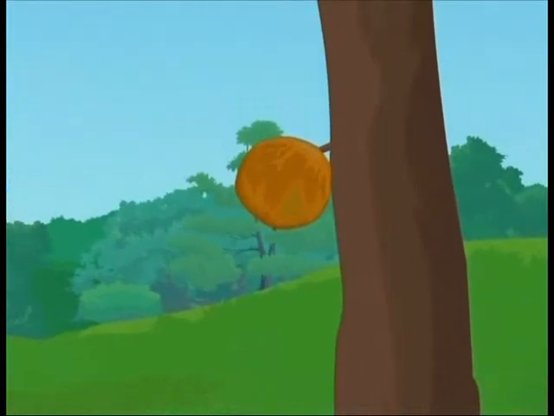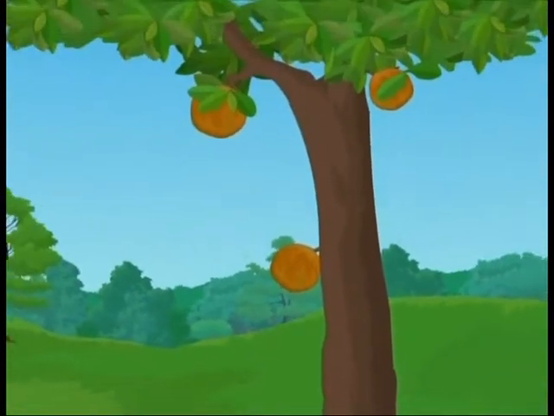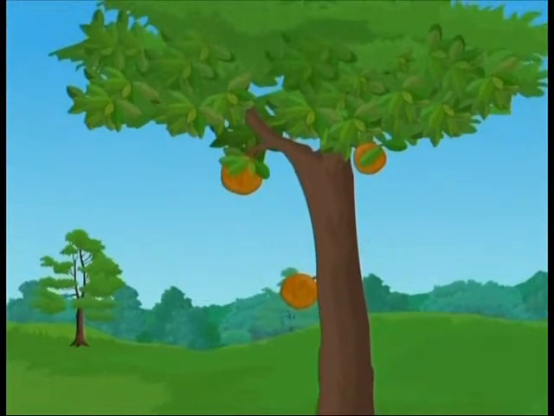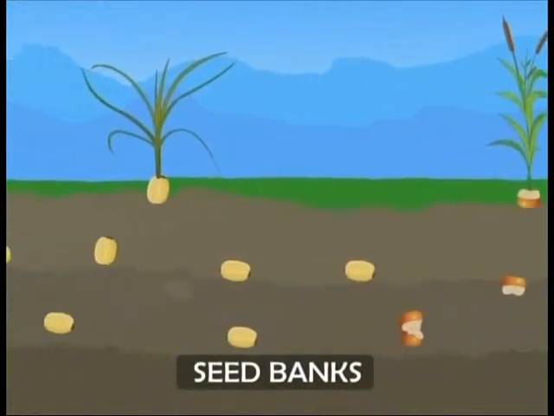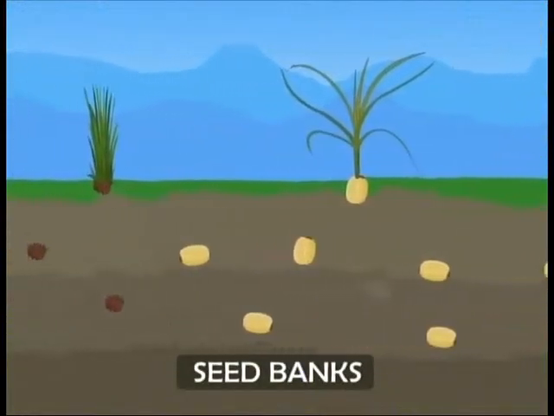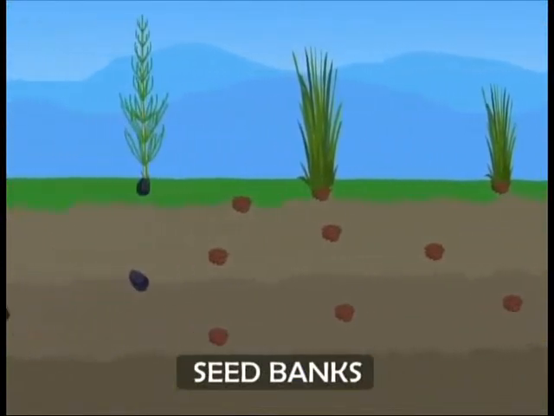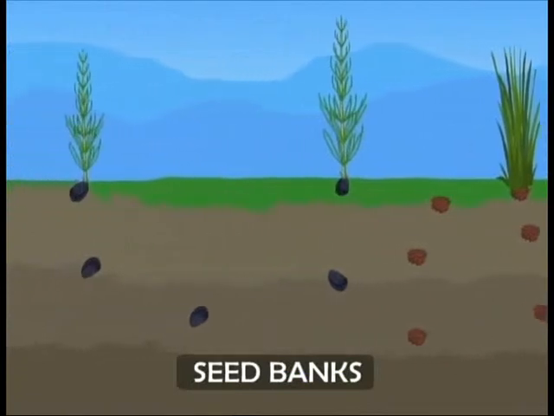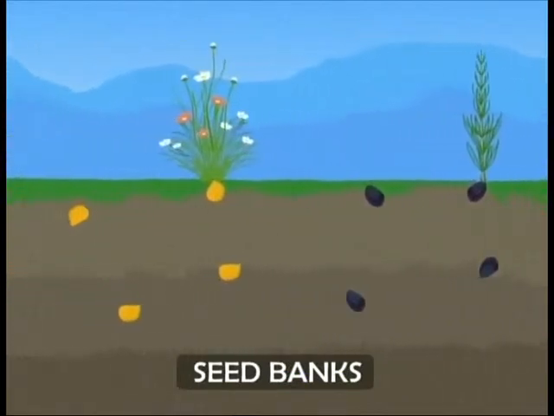The cannonball mangrove uses a trick in which its football-sized fruit explodes when ripe and scatters the seed in every possible direction. In addition to these seeds, wetland mud is home to thousands of seeds waiting underground for favorable conditions to start growing. These seeds in reserve have been given the name seed banks by the scientists.